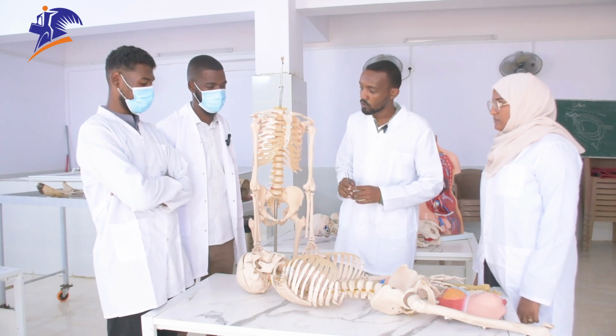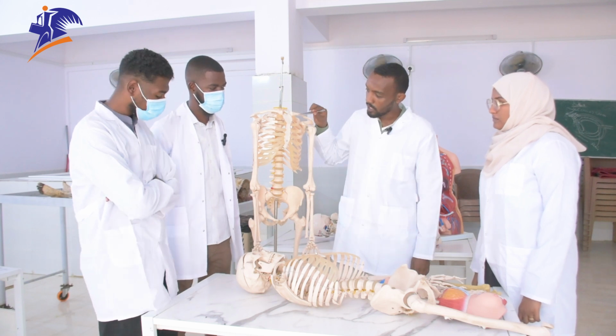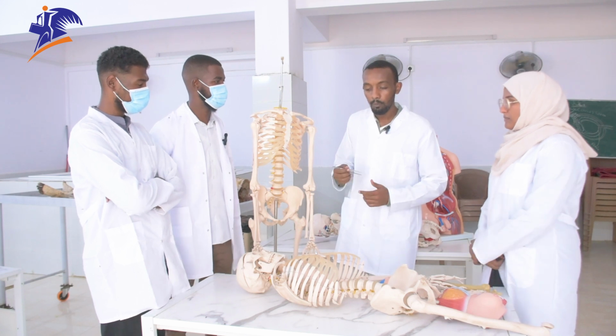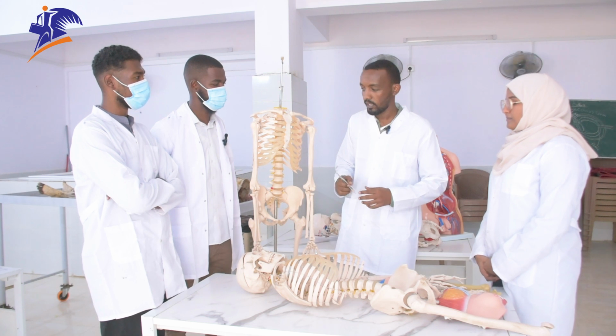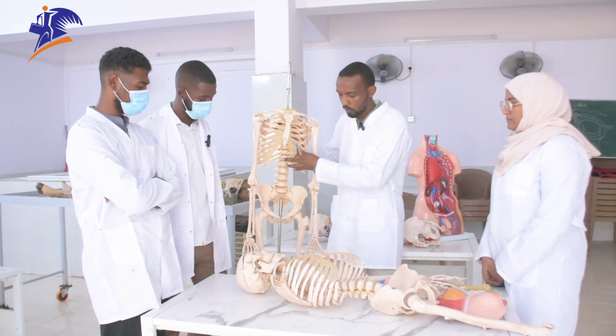Today we are going to talk about the thoracic region. First, we will start by the osteology of the thorax. Then we will move to the thoracic wall. Then we will move to the thoracic cavity and the internal viscera of the thorax. First, we will start by the osteology.